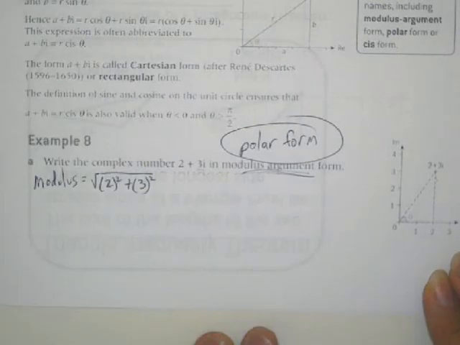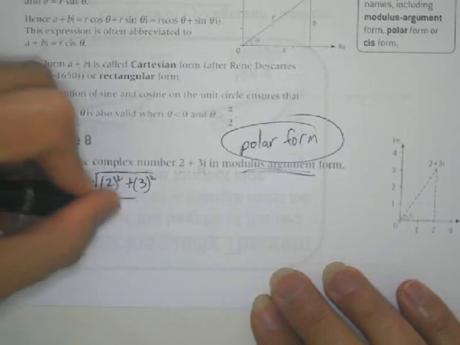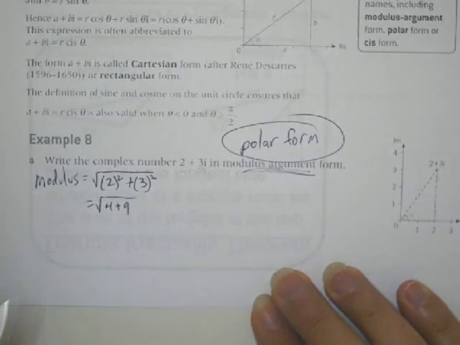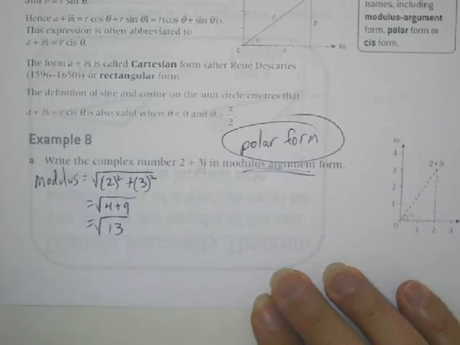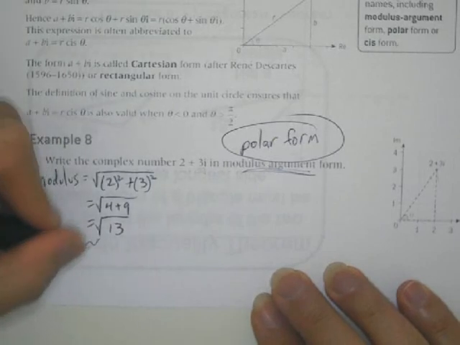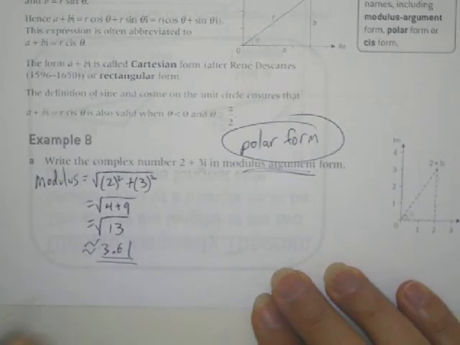Okay, so we're going to get the square root of 4 plus 9, which is equal to the square root of 13, which is approximately 3.61. Okay.